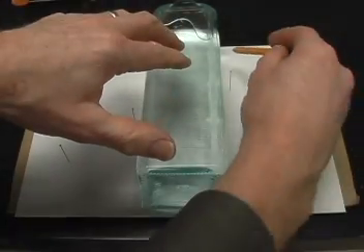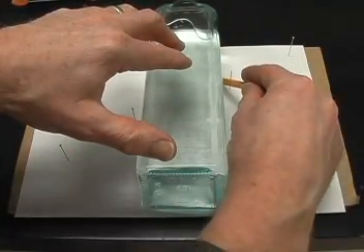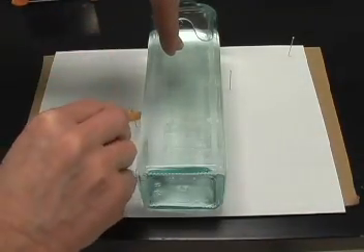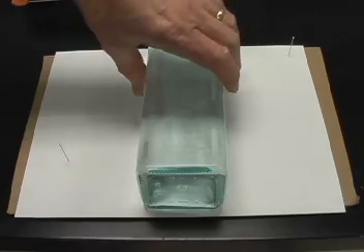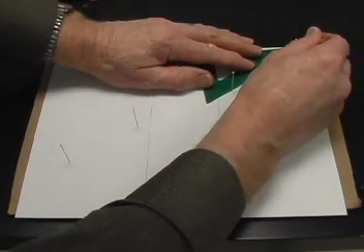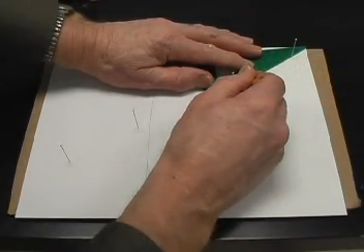Then we trace the bottle, and now we can remove the bottle from the paper. And then we take a straight edge and draw in the ray.